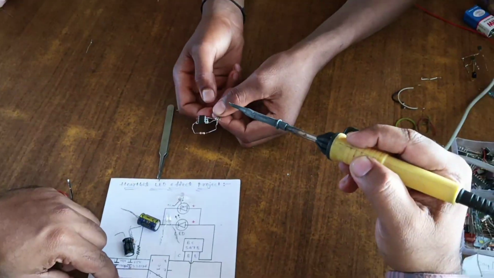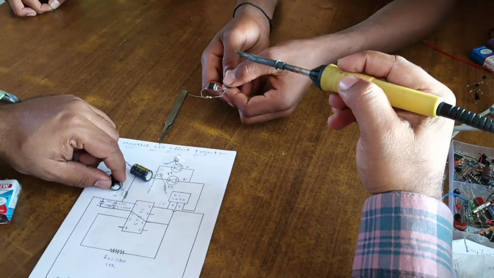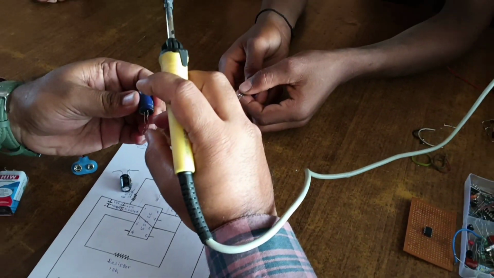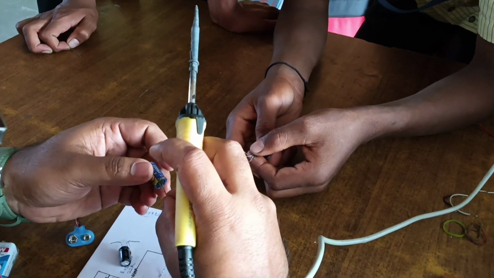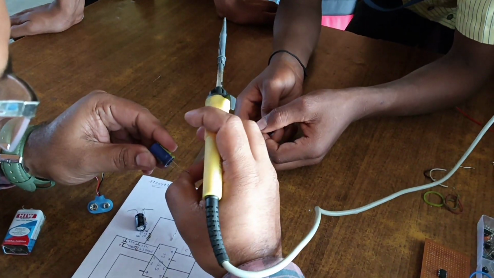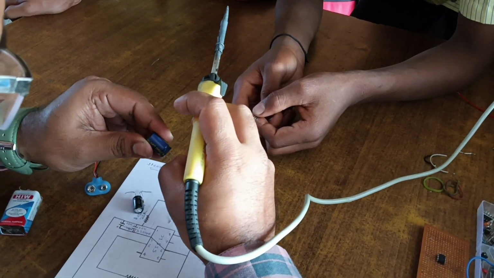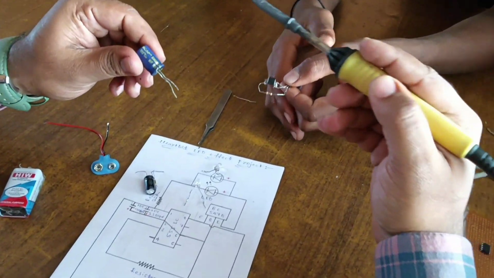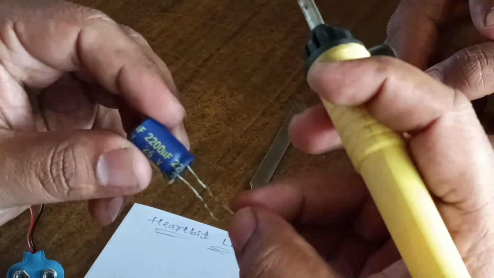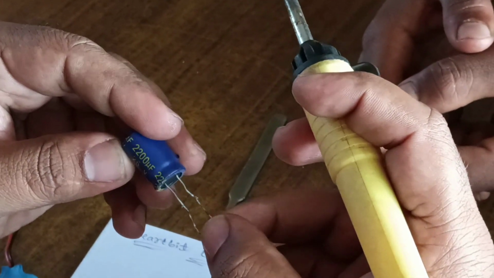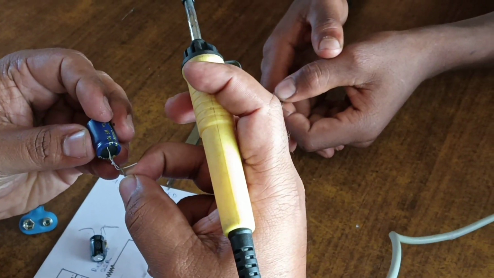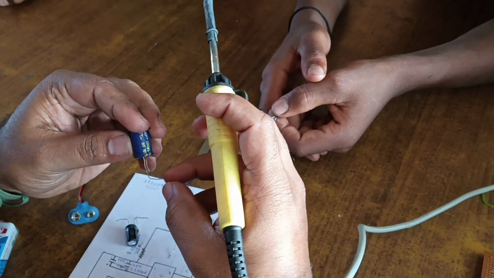Now, between pin number 2 and 1 we connect one capacitor of 25 volt 2200 microfarad. This is the capacitor negative and this is the positive. Positive is connected to pin number 2 and negative is connected to pin number 1.